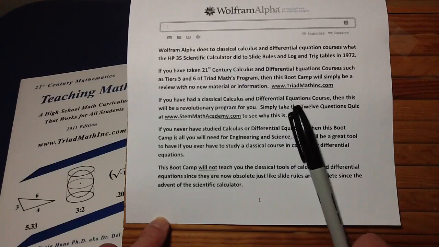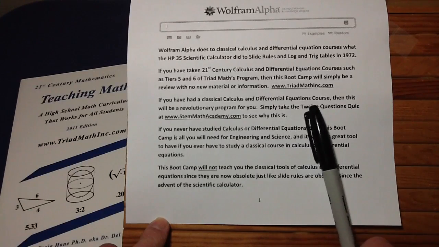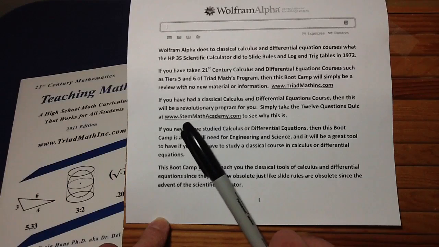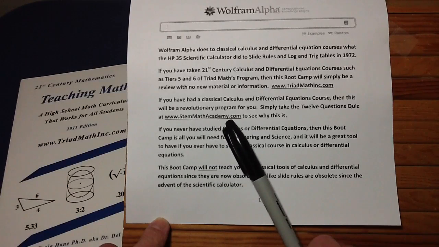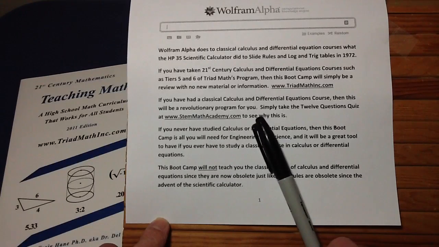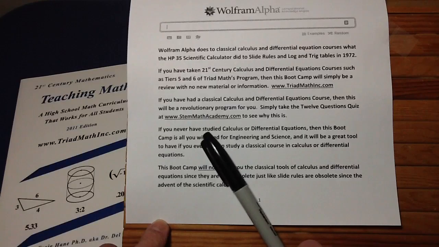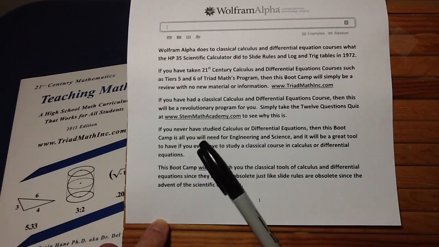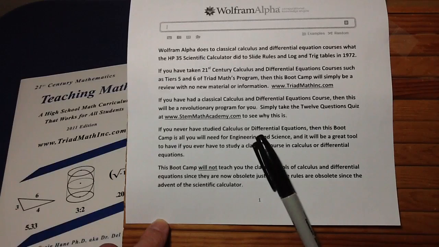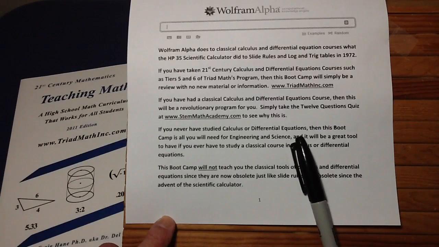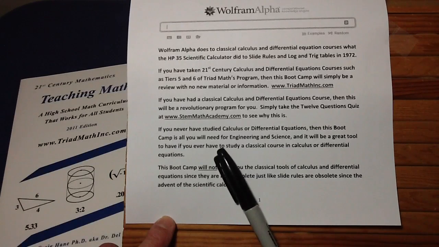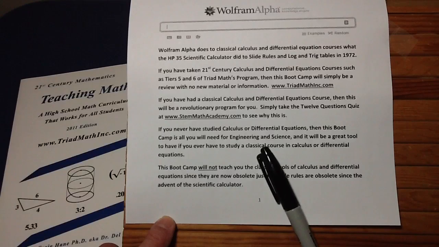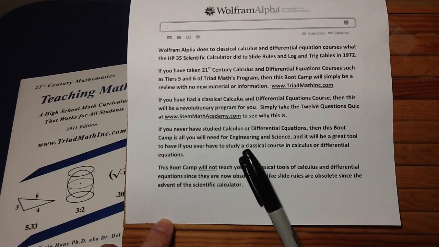Now, to convince yourself of that, simply take the 12 questions quiz at stemmathacademy.com and you'll see why this is so. Also, if you've never studied calculus or differential equations at all, then this boot camp is all you're really going to need for engineering and science. And on top of that, it'll be a great tool if by chance you for some reason have to study a classical course in calculus or differential equations. Maybe that'll be required where you're going.